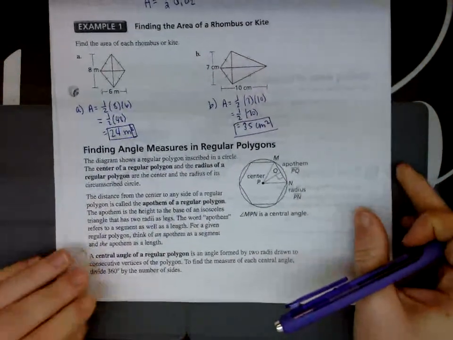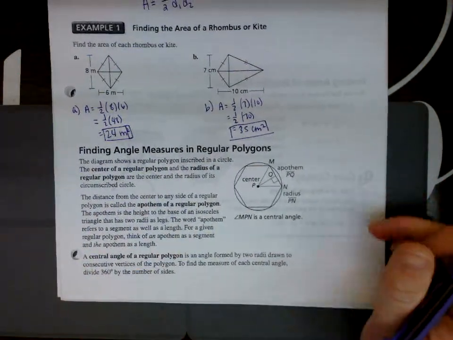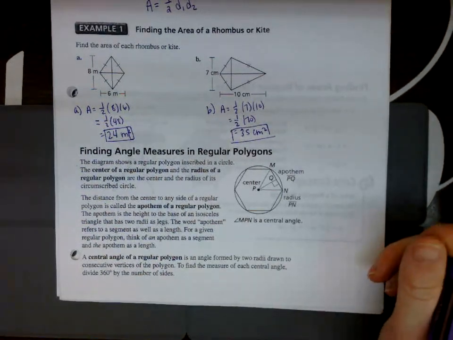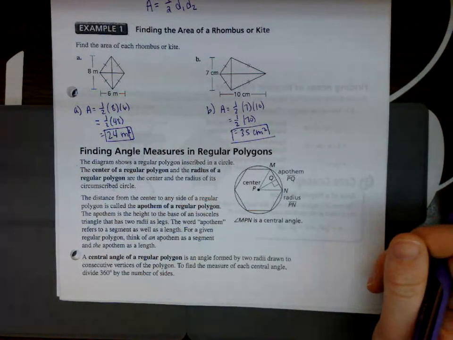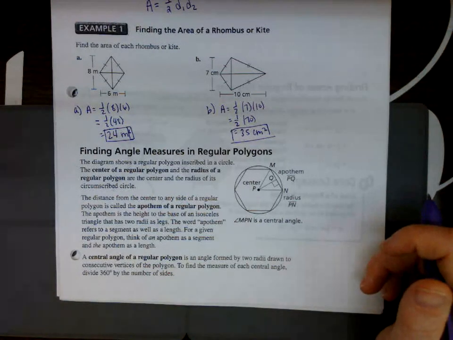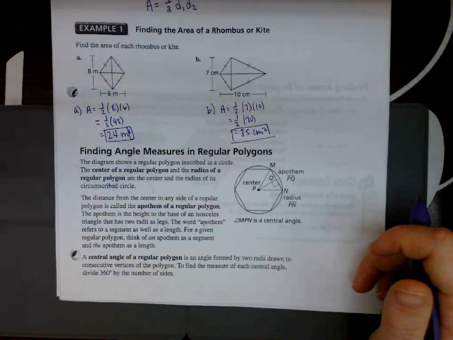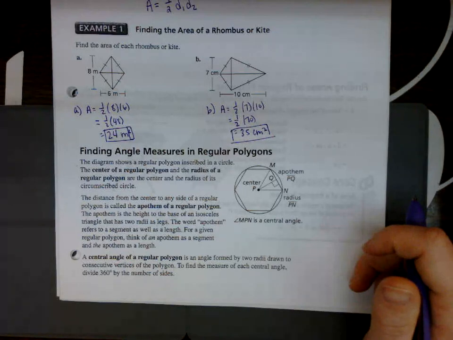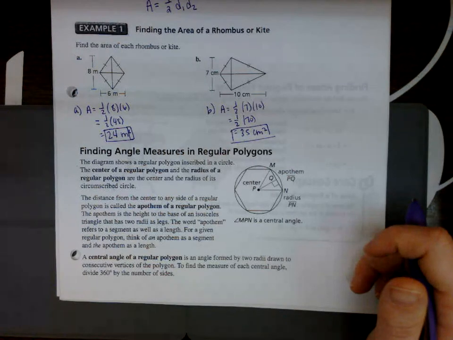Okay, all right, so this is the next part that gets a little bit confusing. It's not impossible. It says the diagram shows a regular polygon inscribed in a circle. The center of a regular polygon and the radius of a regular polygon are the center and the radius of its circumscribed circle. The distance from the center to any side of a regular polygon is called the apothem of a regular polygon. The apothem is the height to the base of an isosceles triangle that has two radii as legs. The word apothem refers to a segment as well as a length. For a given regular polygon, think of an apothem as a segment and the apothem as the length.